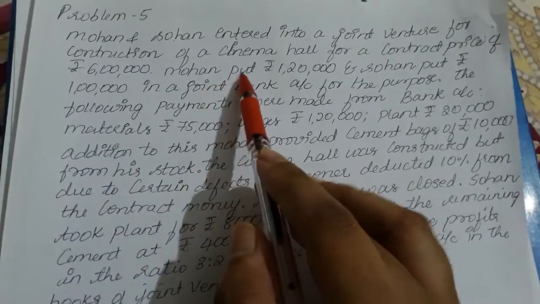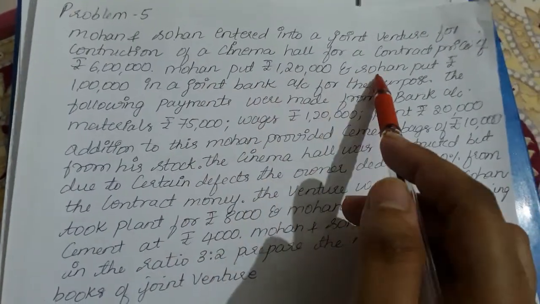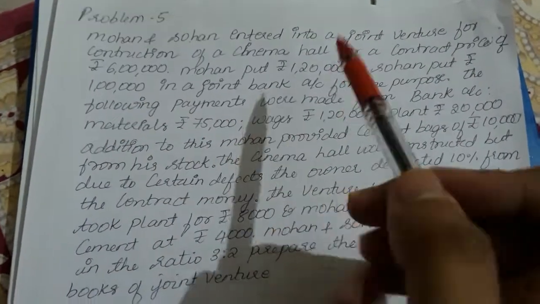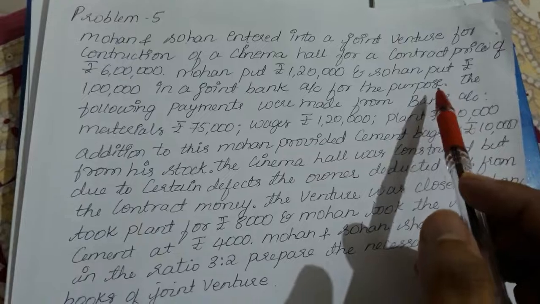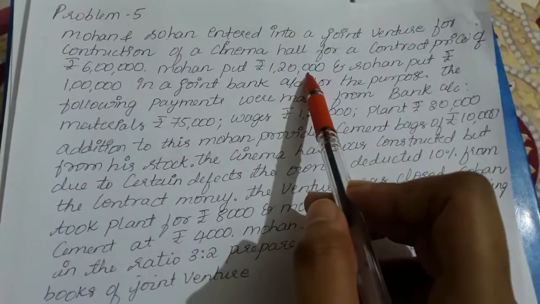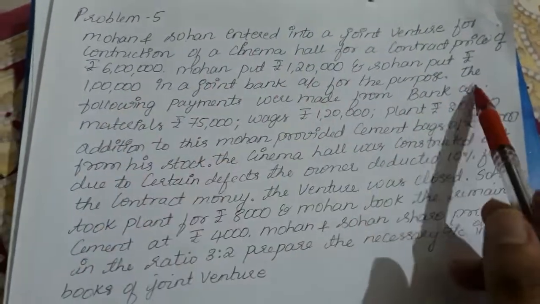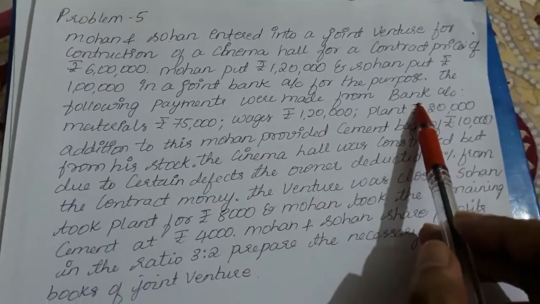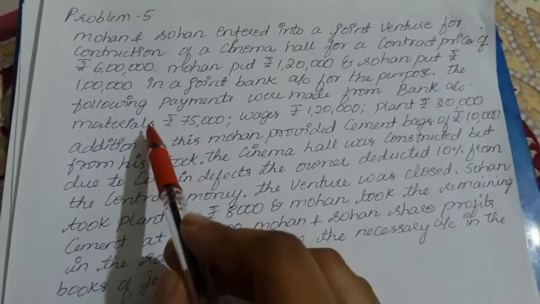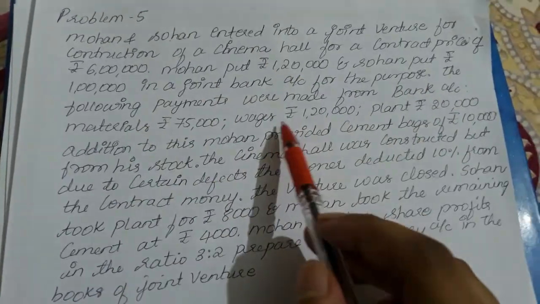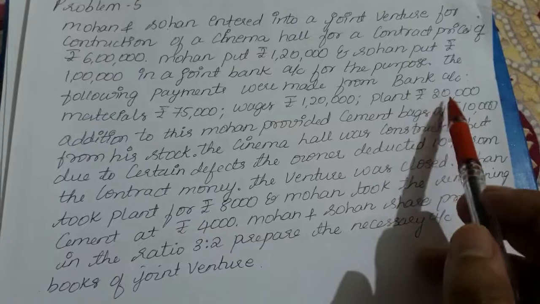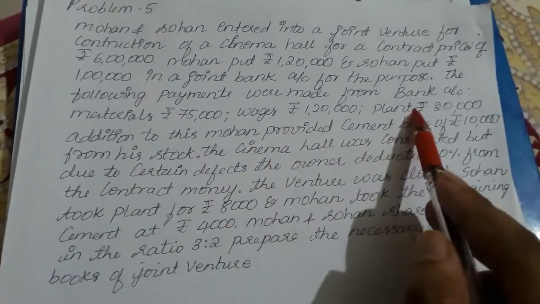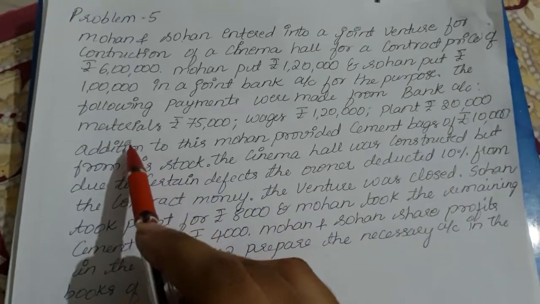Next, Mohan puts rupees 1,20,000 and Sohan puts rupees 1 lakh in a joint bank account for the purpose. So here the contribution by Mohan is 1,20,000, Sohan is 1 lakh rupees. The following payments were made from the bank account. So they have been paying from the joint bank account: materials 75,000, wages 1,20,000, plant 20,000. This much is the expenses paid by the joint bank account.